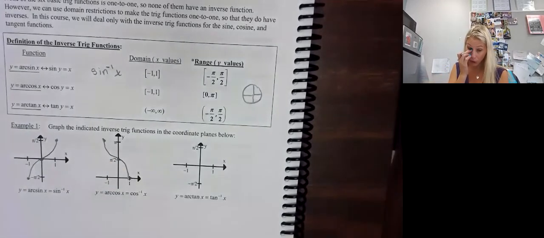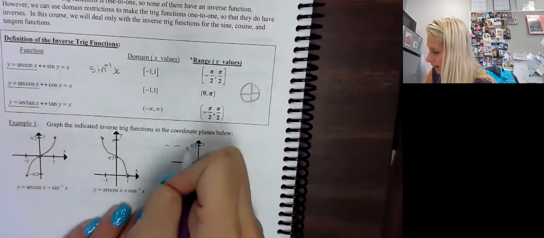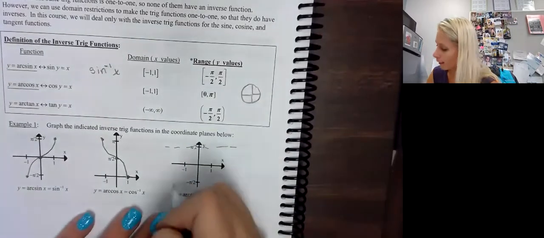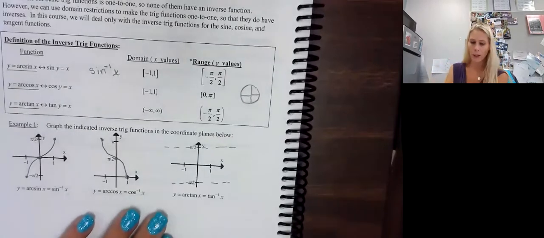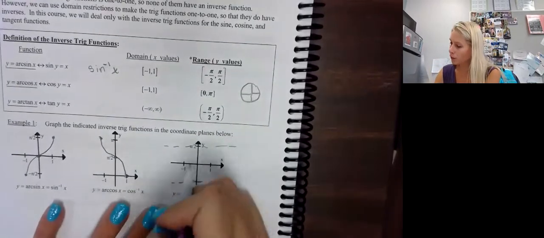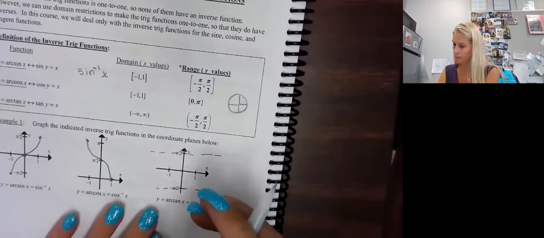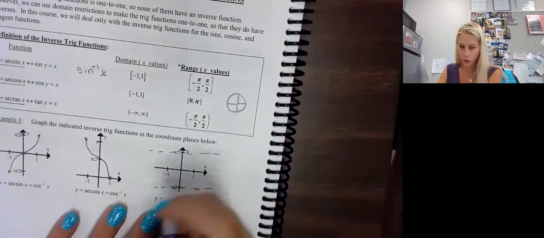When it comes to our tangent, if you remember, at pi/2 and -pi/2, we have an asymptote there, right? So when we do our range restrictions, it's going to get closer and closer.